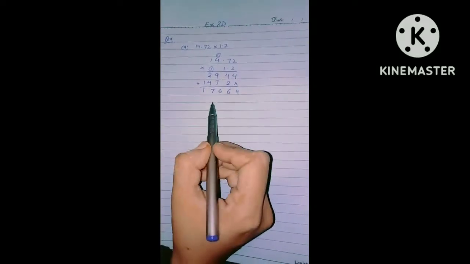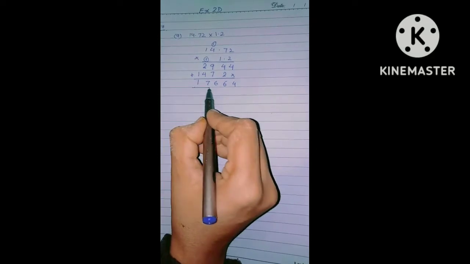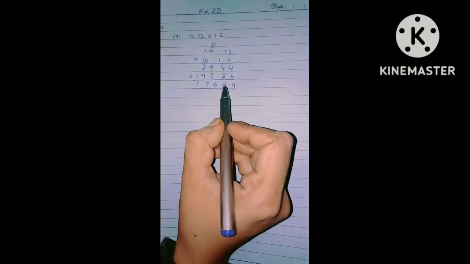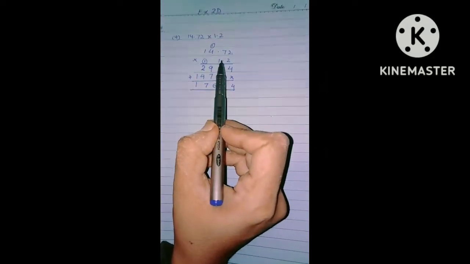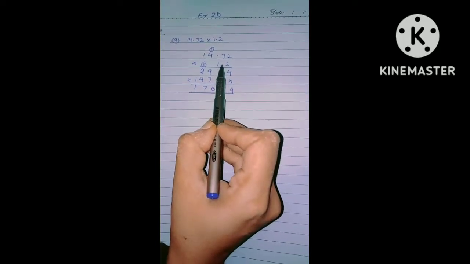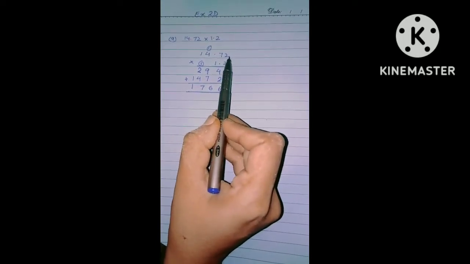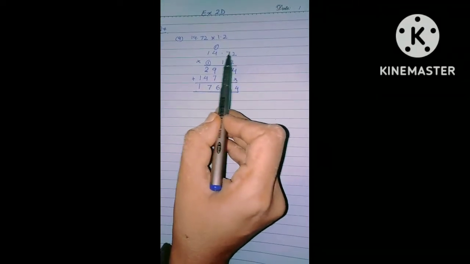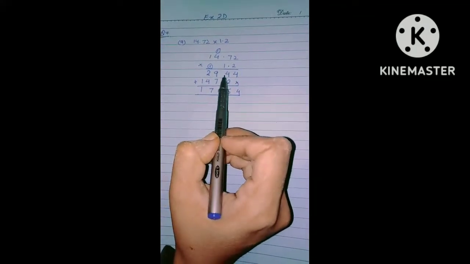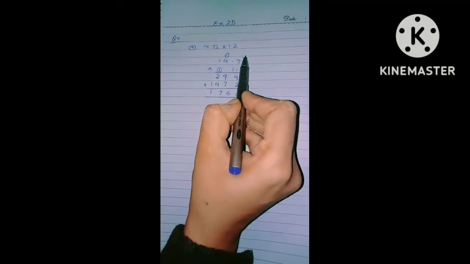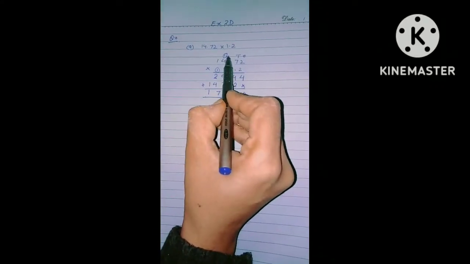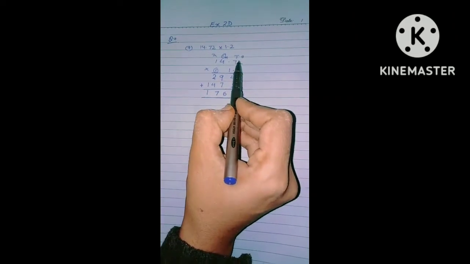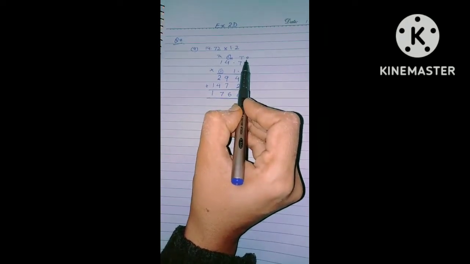After solving it, at the end you have to see in the question after how many digits the decimal is. Let's count the numbers with me. 1 2 3. So the decimals are after 3 numbers. Remember, you have to count the numbers from the right hand side, from the ones. You know that this is ones, tens, hundreds, thousands.